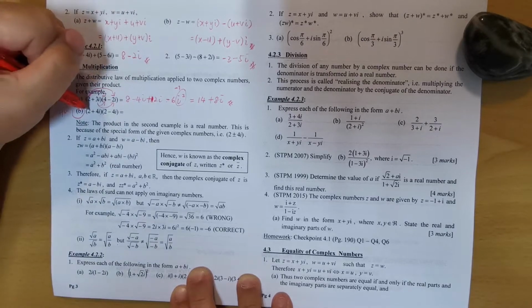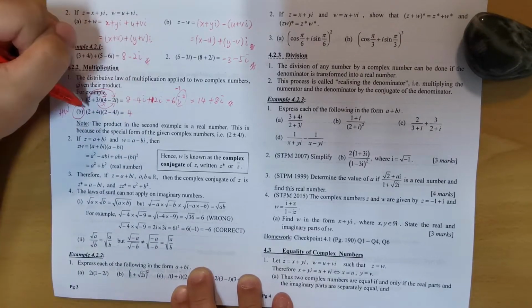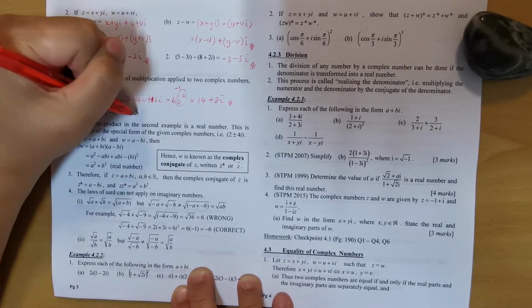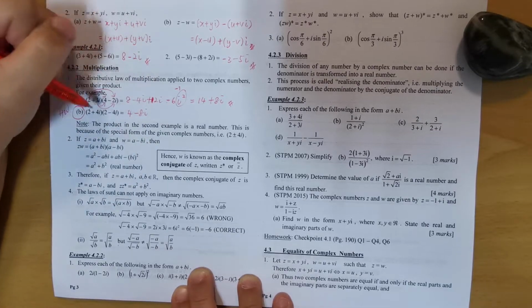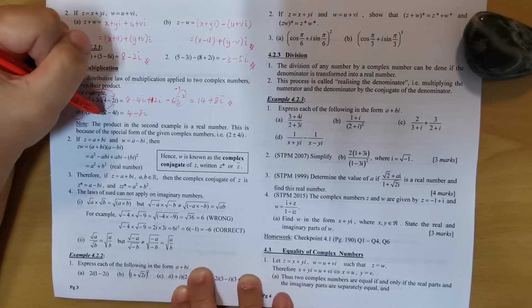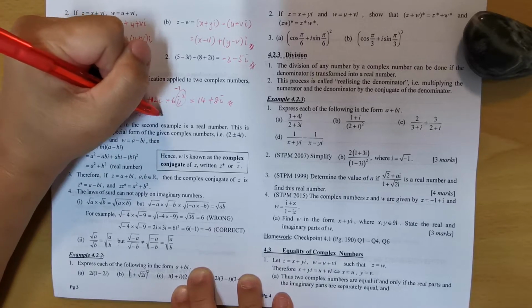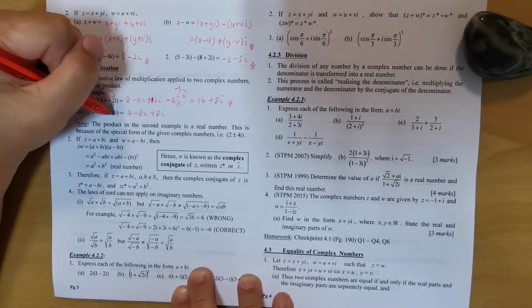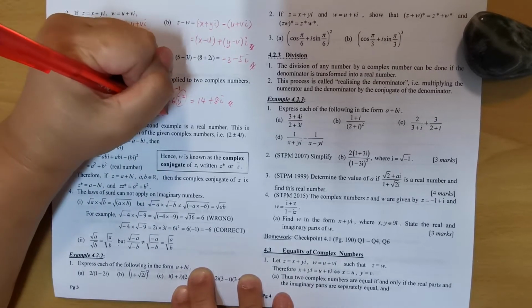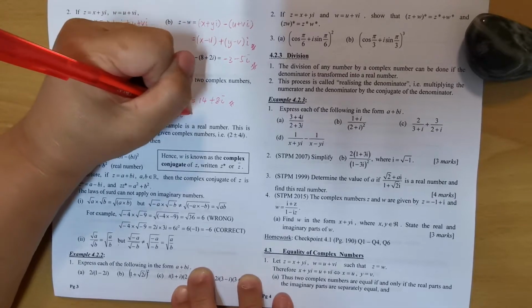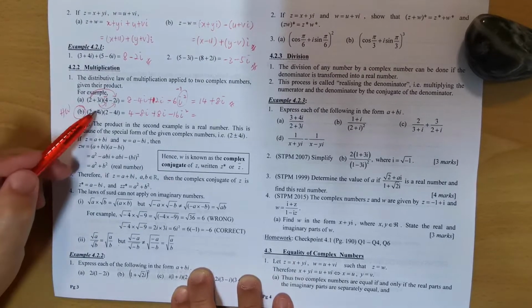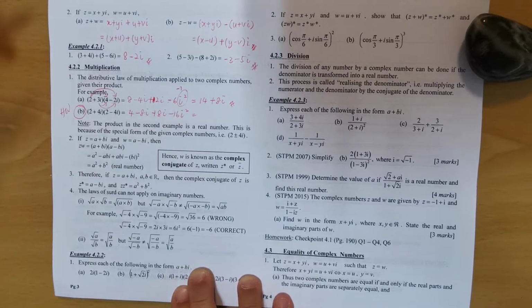Same, 2 times 2, 4. 2 times negative 4i, negative 8i. Then the second term, 4i times 2, 8i. 4i times negative 4i, 4 times negative 4, negative 16, and i times i, so i squared.